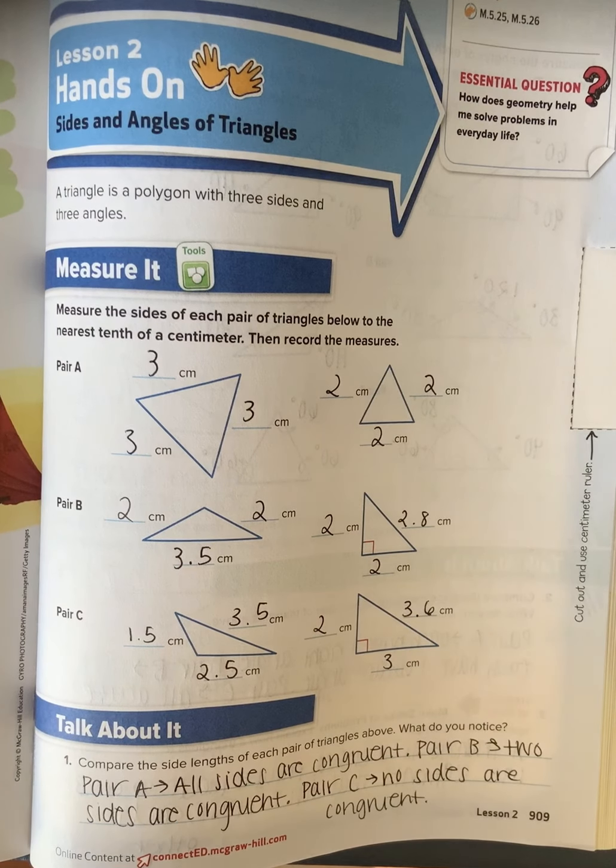All right, guys, I'm going to go ahead and record chapter 12, lesson 2. This is hands-on sides and angles of triangles. And just a reminder, a triangle is a polygon with 3 sides and 3 angles. And there are regular polygons and there are irregular polygons. So this is a hands-on activity.